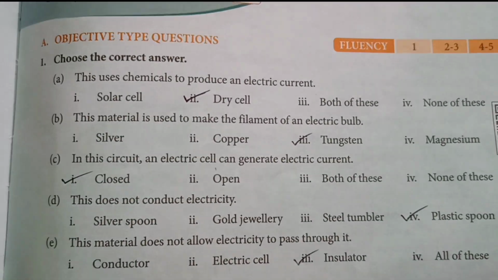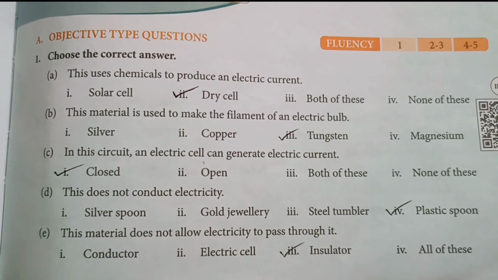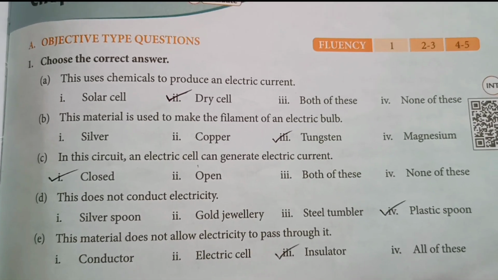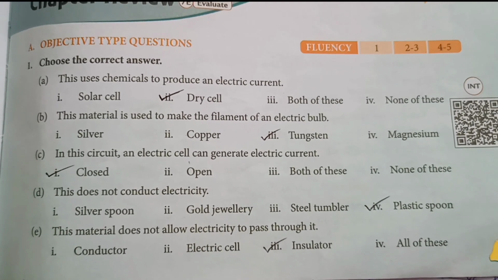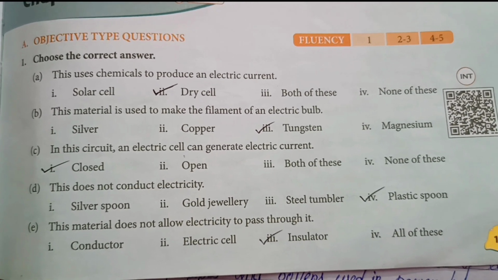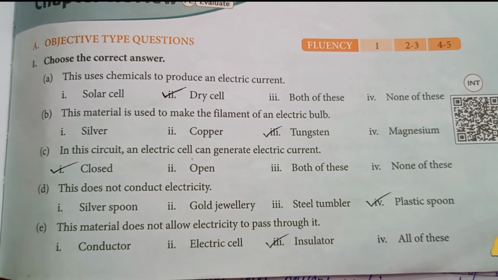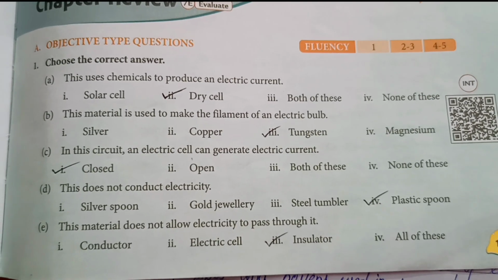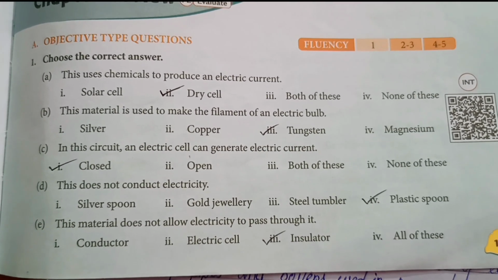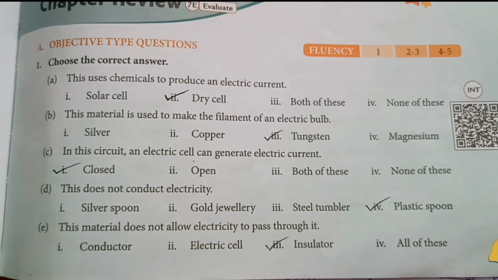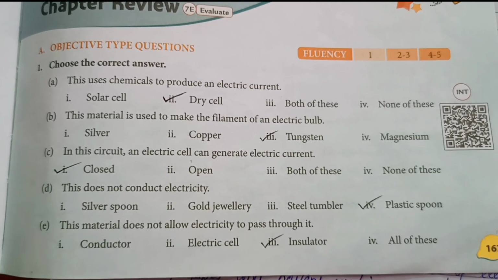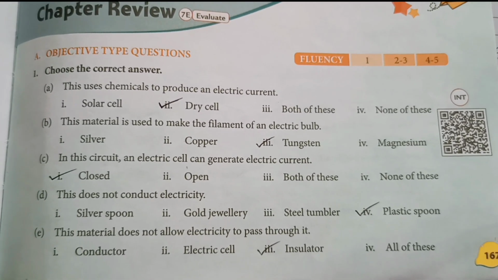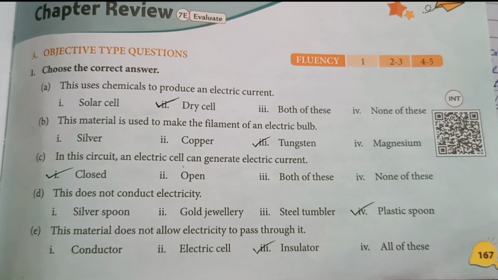Number 1, choose the correct answer. Number A, this uses chemicals to produce an electric current. Answer is number 2, dry cell. Number B, this material is used to make the filament of an electric bulb. Answer is number 3, tungsten. Number C, in this circuit an electric cell can generate electric current. Answer is number 1, closed.